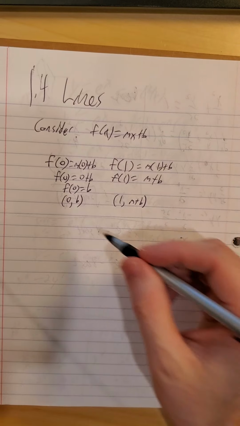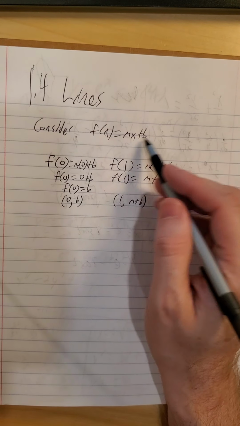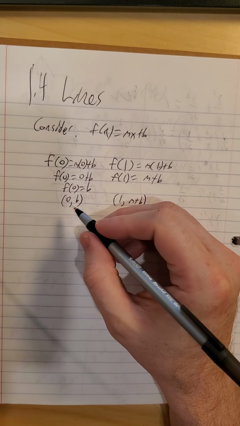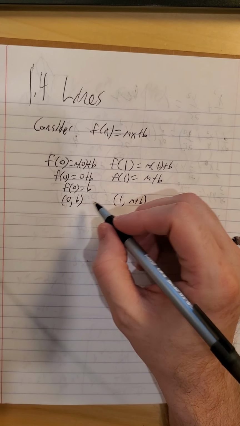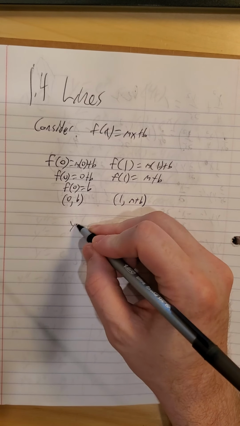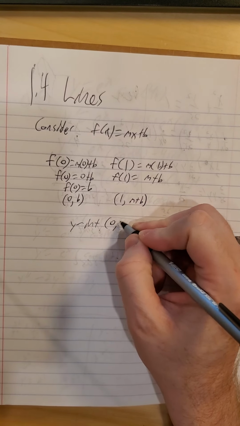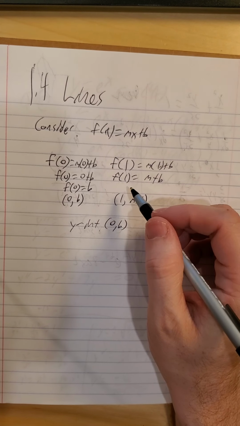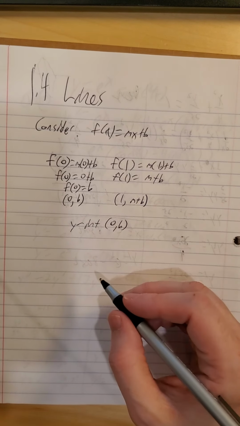So one thing we just proved here was that when we're in function notation, we have a linear function. (0, b) is indeed our y-intercept, since that happened when x is 0. Now we've shown that for the general case, so we do know that that is true in general.